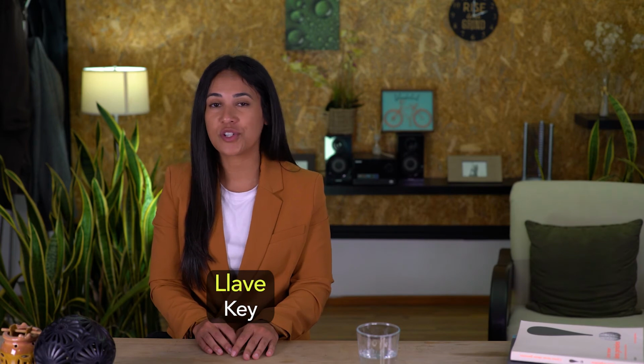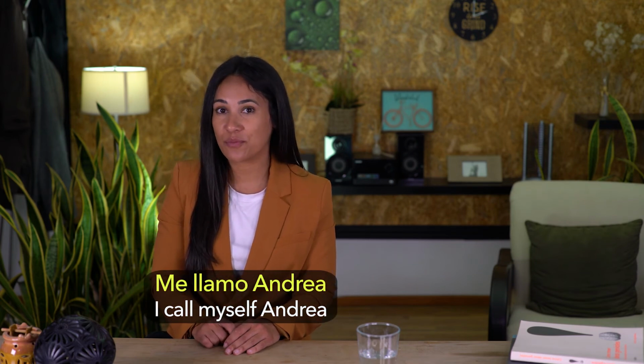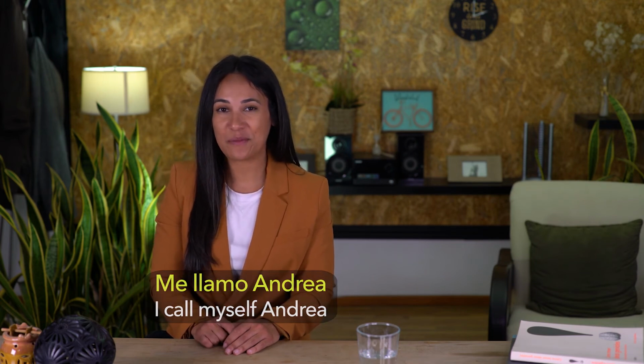Excelente. So what are the differences between the English and the Spanish alphabet, or alfabeto? We, for example, have the letter doble L, which is two L's, and that is pronounced Y. So the word llave, which is key, is an example, and another example is in the phrase me llamo Andrea, which we learned earlier. Llamo. That's also the double L.